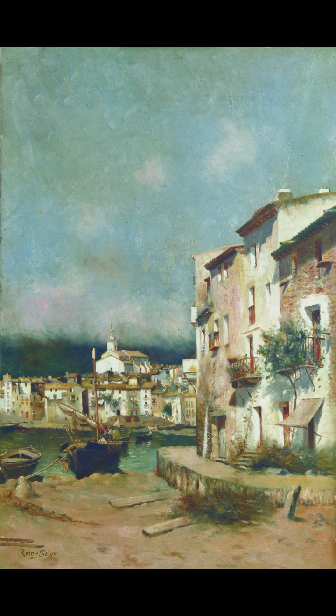Joan Roig i Soler, Barcelona, 1852-1909. Cadaqués, from Poal Beach, circa 1895. Oil on canvas, 19 by 61 centimeters, from the Banco Sabadell Art Collection.